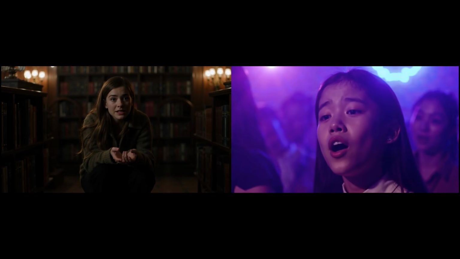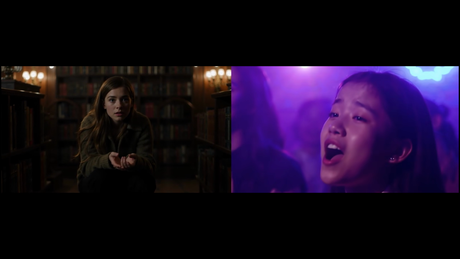As we see in these results, the skin textures and the way it handles lighting, from a dark library to a neon-lit nightclub, are incredible.